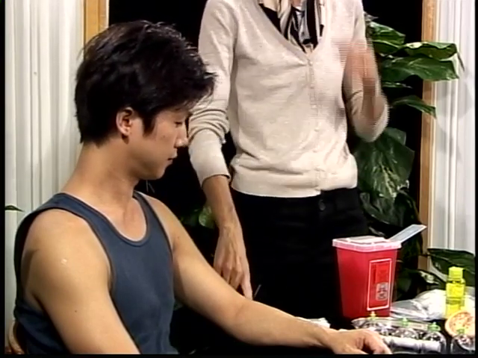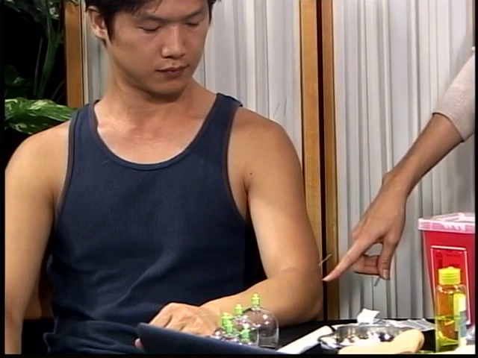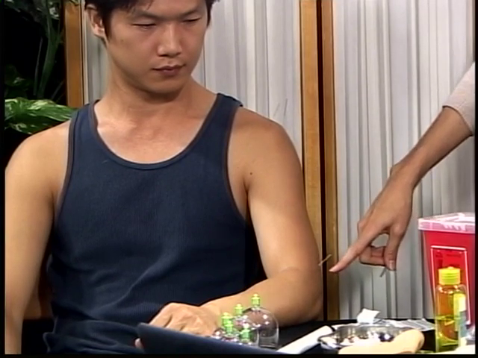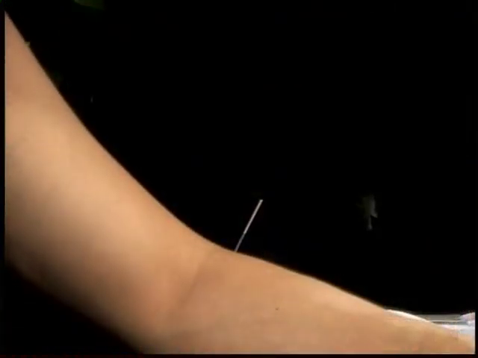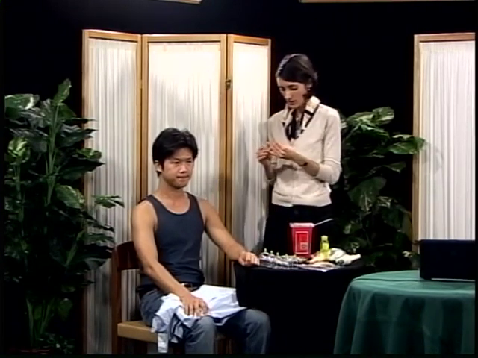This also has the function of clearing heat and dampness from the body. And we say that most shoulder pain, in addition to heat, has a mixture of dampness and wind in the body. So this point will help take care of the dampness and the heat.